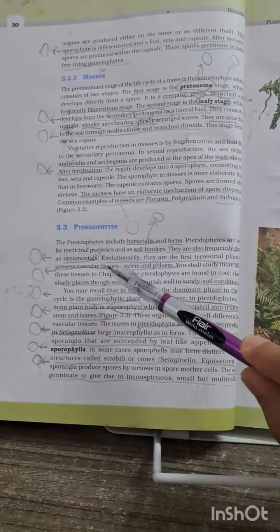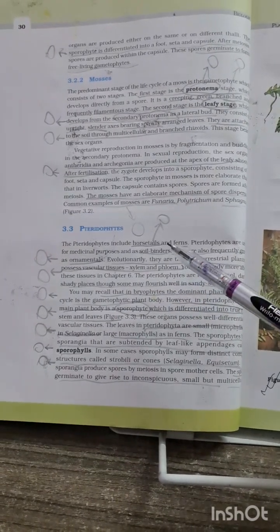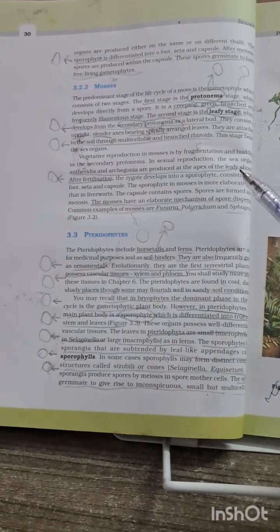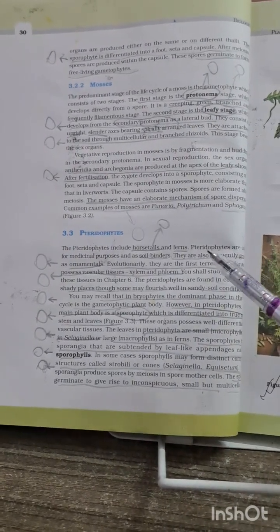But in NCERT it has been mentioned clearly that pteridophytes are the first terrestrial plants possessing vascular tissue, xylem and phloem. So the first terrestrial plants are the bryophytes, but terrestrial plants possessing vascular tissue, that is xylem and phloem, are pteridophytes. You have to be very careful about this. Now, the habitat of the various organisms, as I have told you previously also, you have to compare and remember so that you don't get confused.